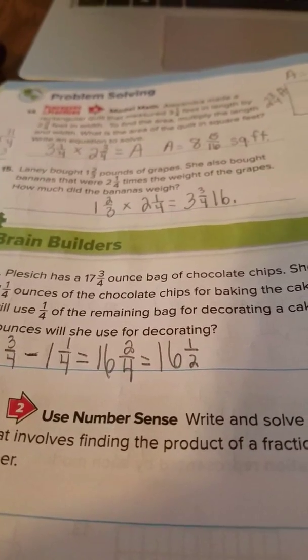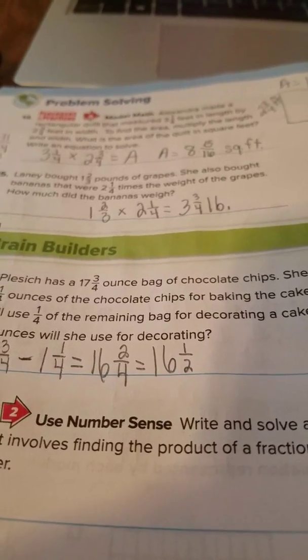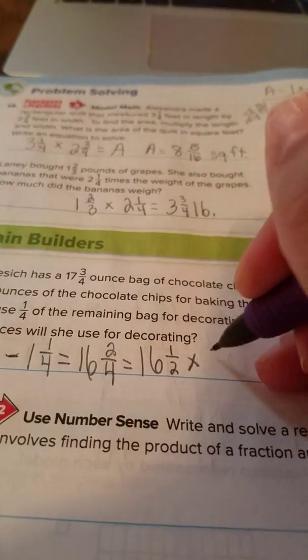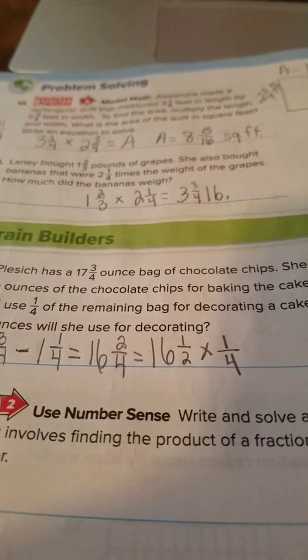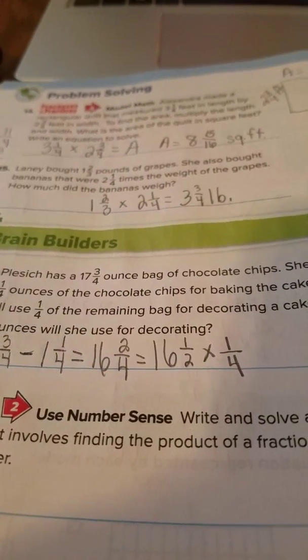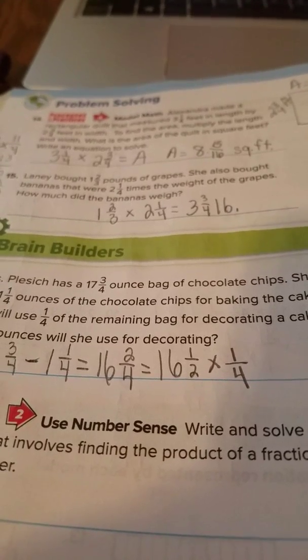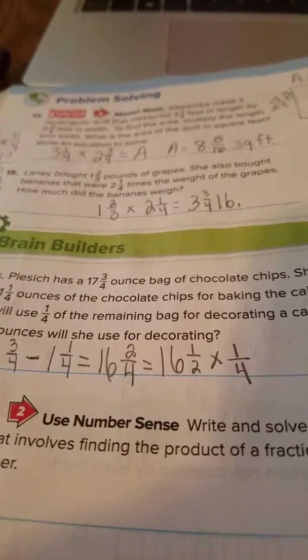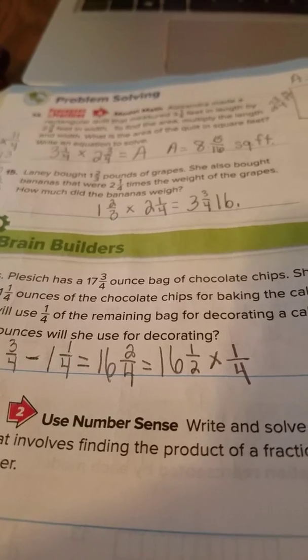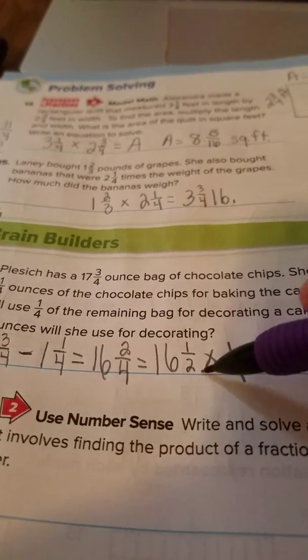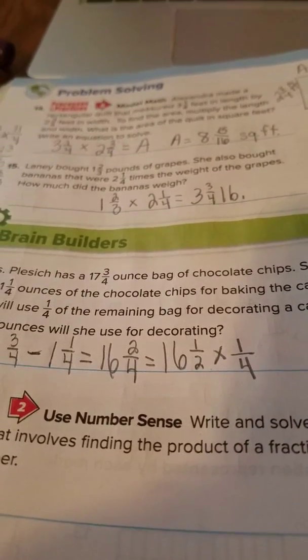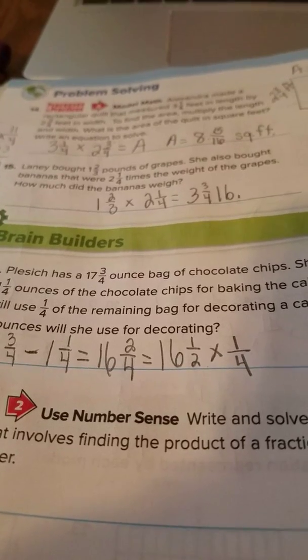She's going to use 1/4 of that. So in order to find 1/4 of that, we multiply by 1/4. She's going to use 1/4 of that 16 1/2 ounces to decorate the cake.